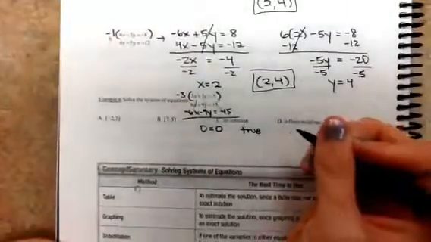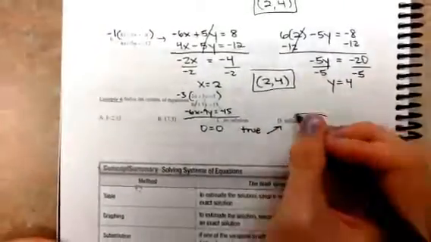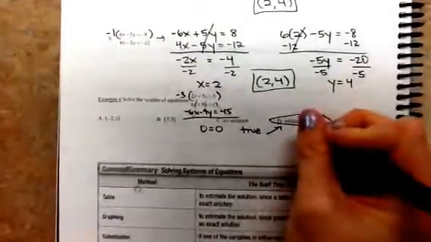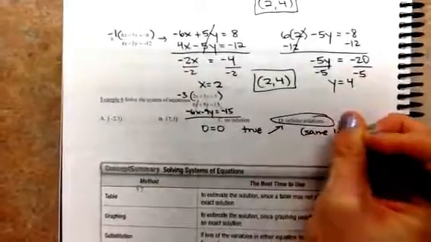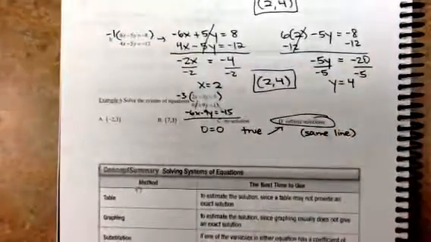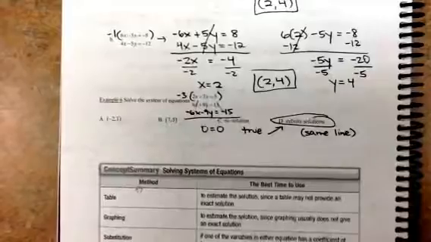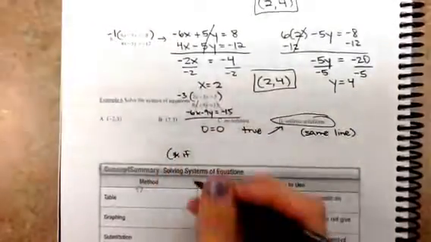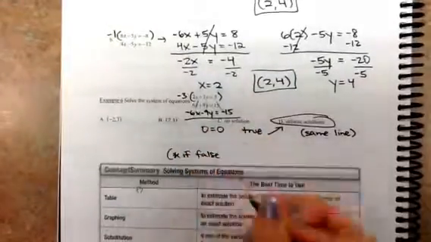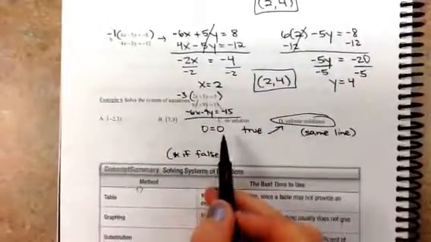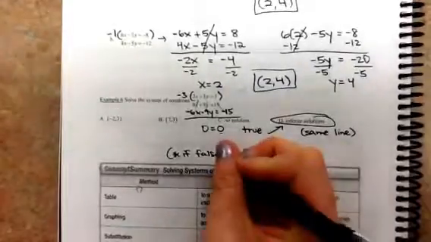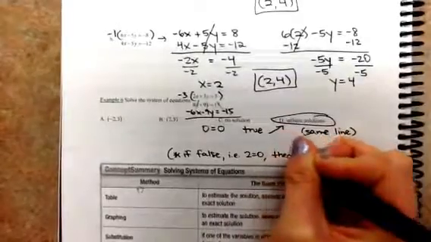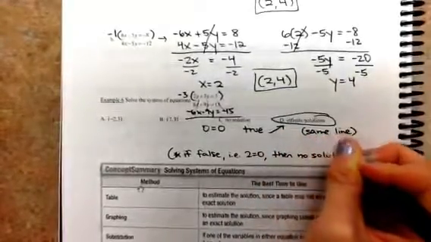So if you end up with a true statement, what that means is that there are an infinite number of solutions. That means that the lines are actually the exact same line, which means that one lies right on top of the other and you have an infinite number of solutions because they're the same line. This is like a secondary piece of information. If you end up with a false statement, something like 2 equals 0, then there is no solution.